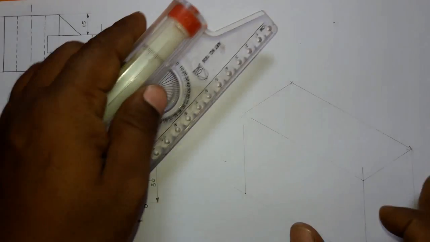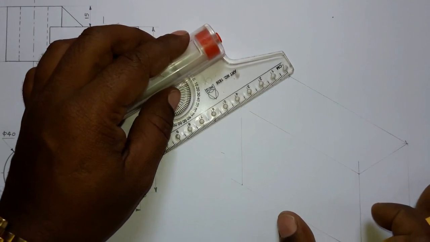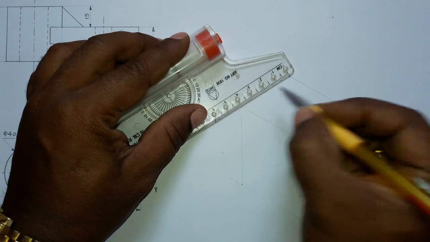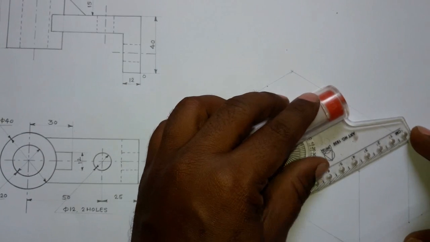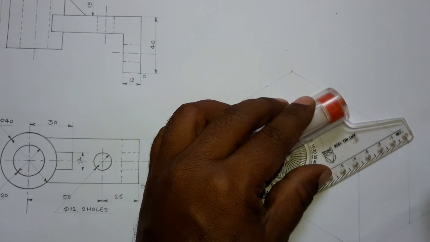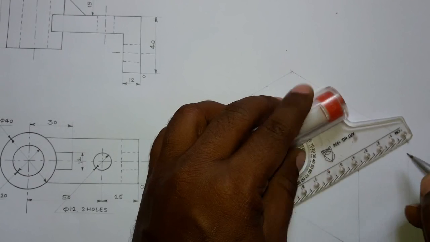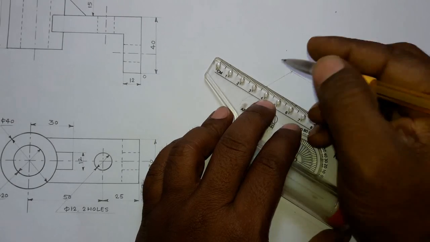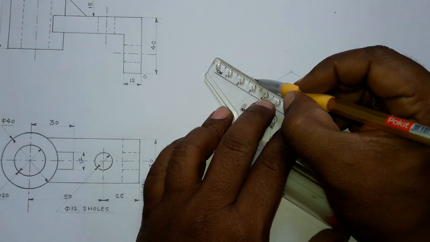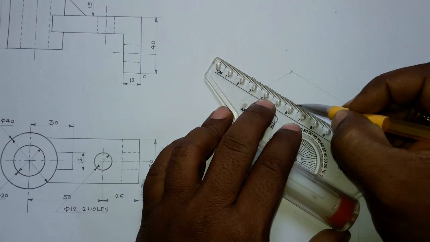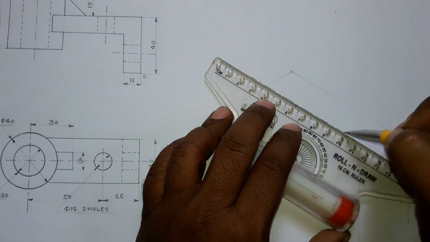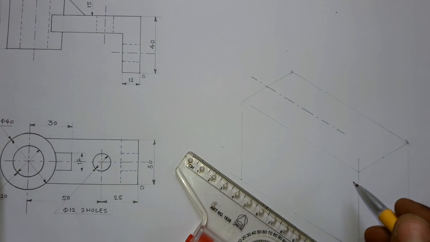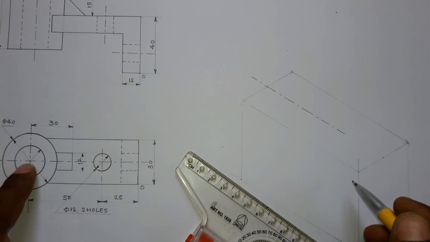As we know, the width of this component is also 40 mm. So locate the center at 20 mm. I am going to locate 20 mm here also to avoid any mistake. Similarly, for this center line, it is 20 mm from the left side.